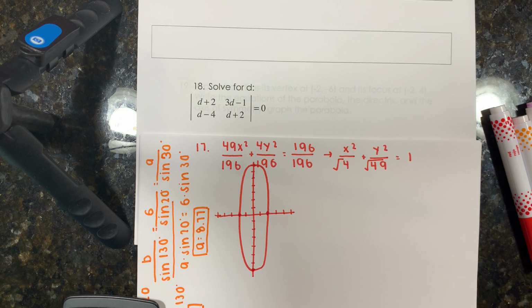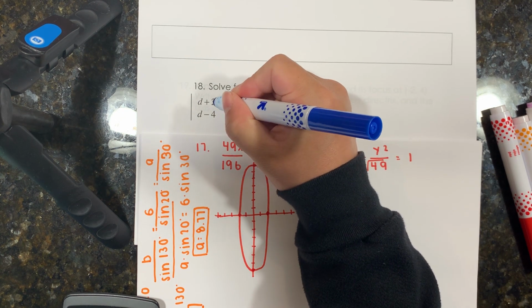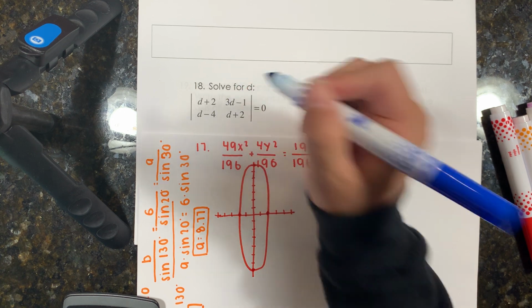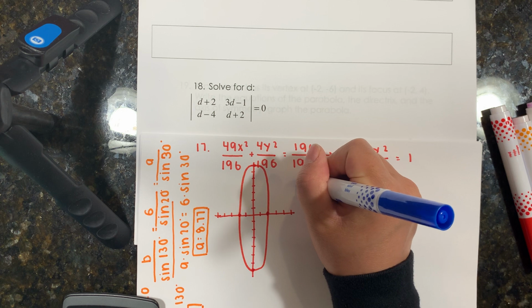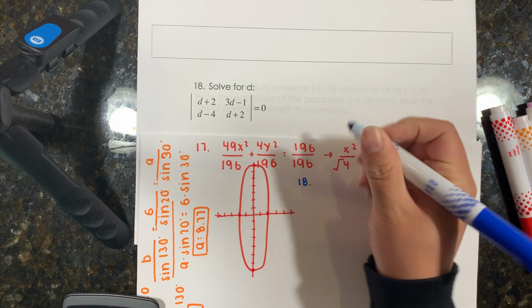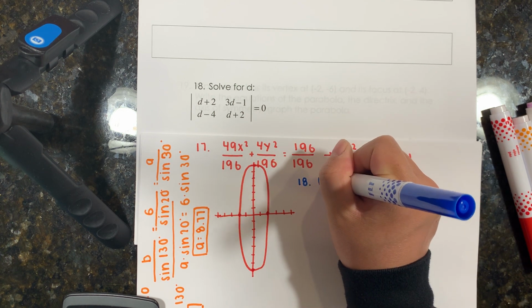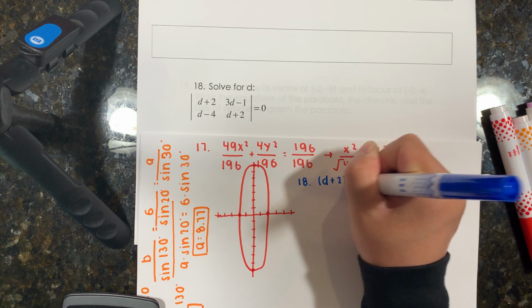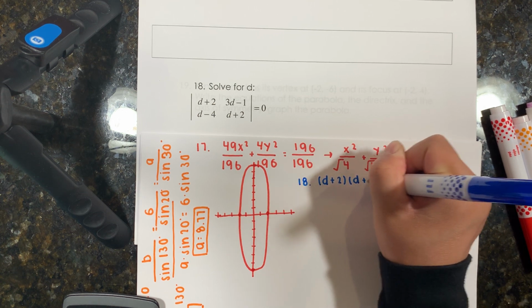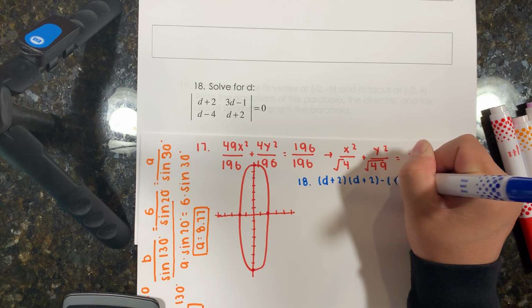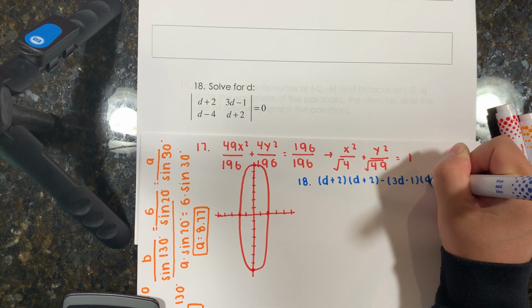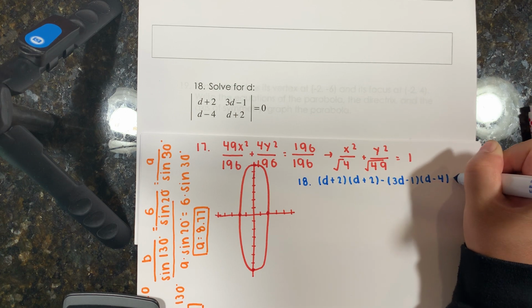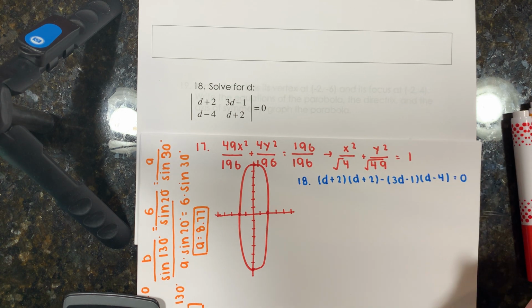Now for number 18, remember, cross multiply down left and then minus from top right to bottom left. So number 18 would be d plus 2 times d plus 2 minus 3d minus 1 times d minus 4 equals 0.